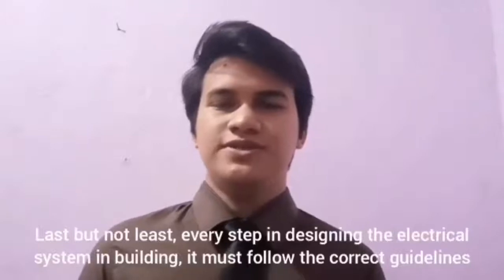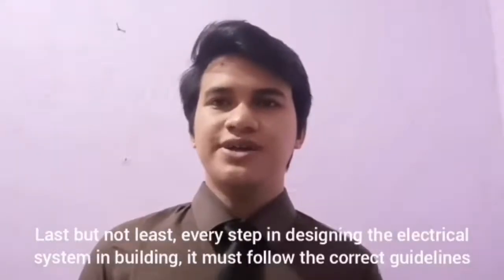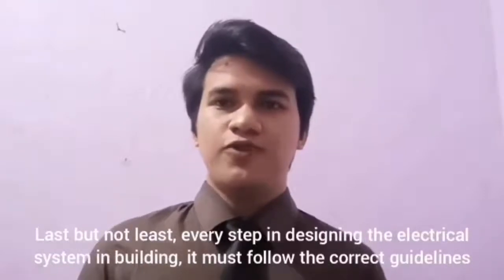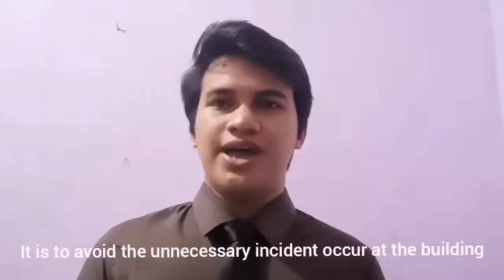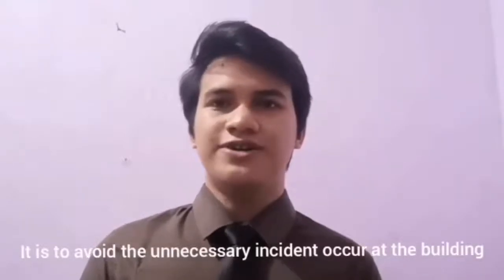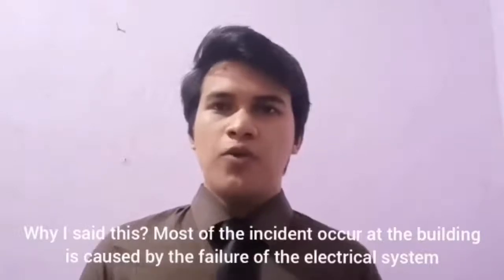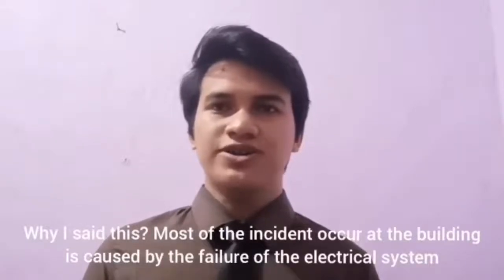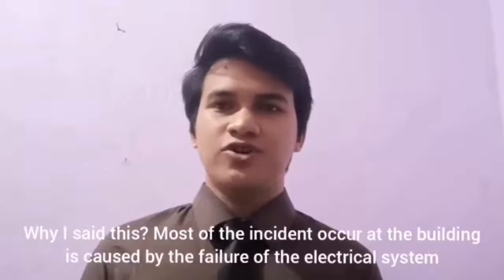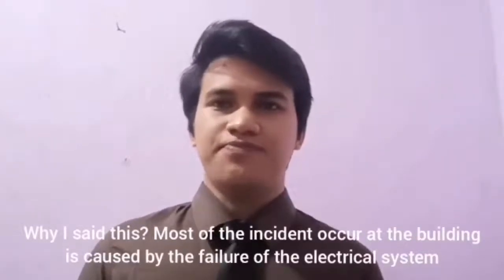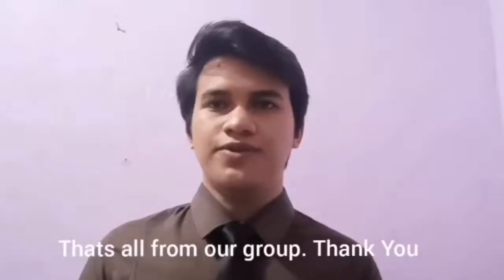Last but not least, every step in designing the electrical system at the building must follow the correct guideline. This is to avoid unnecessary incidents occurring at the building. Why do I say this? Most of the incidents that occur at a building are caused by failure of the electrical system. That's all from our group.